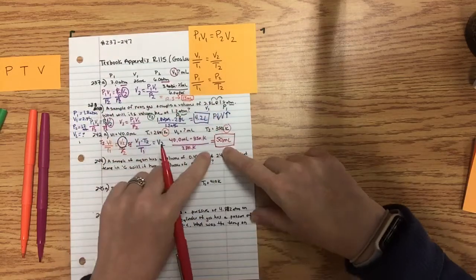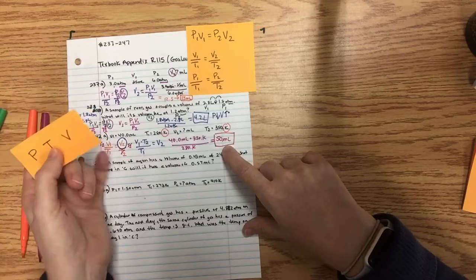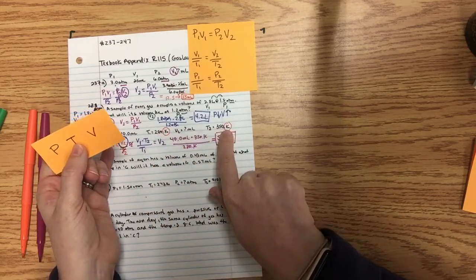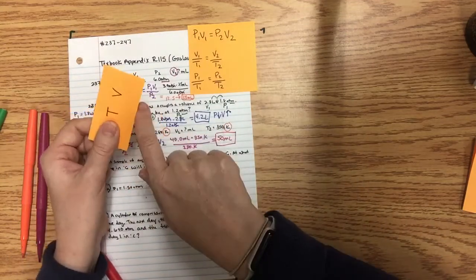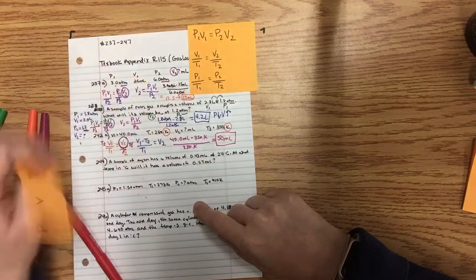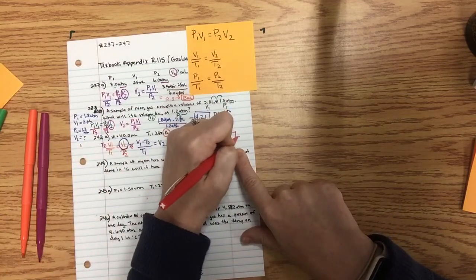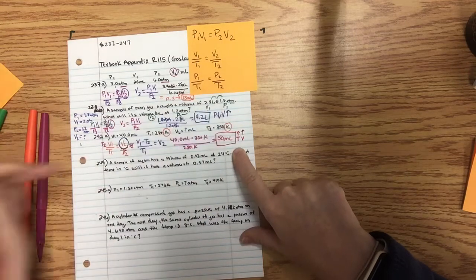Okay, so let's make sure that this makes sense. We're going to use our little sticky note. Our temperature went from 280 to 350, and so we know that we're keeping pressure constant. So our temperature went up, which means our volume should also go up. It was 40, now it's 50. So yes, temperature increased, so the volume should increase.